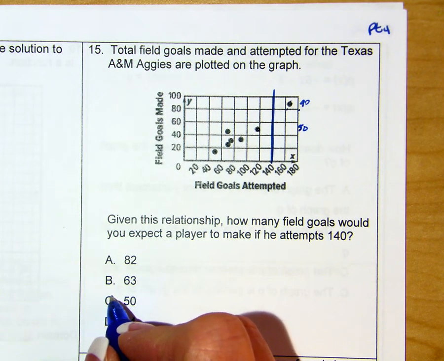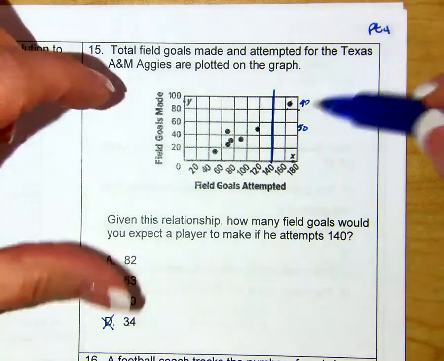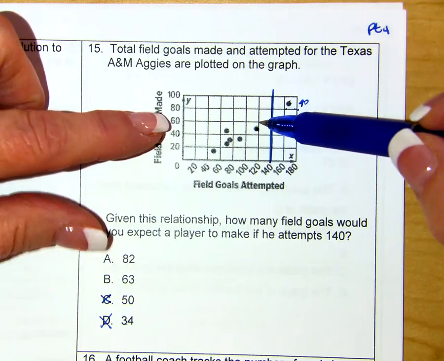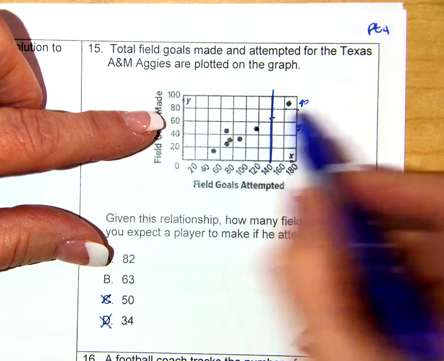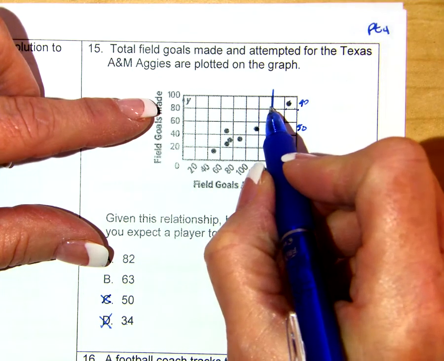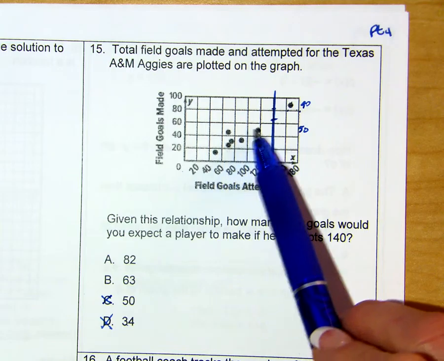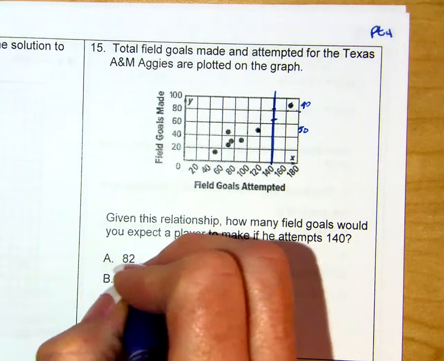So it wouldn't be 50, we would expect it to be higher, and it wouldn't be 34. So here's 80, that's probably about 90. Here's 63 would put us somewhere along in here, and 83 would put us somewhere along in here. So it looks like from the general trend that it's going to be closer to 63 than it is to 82.